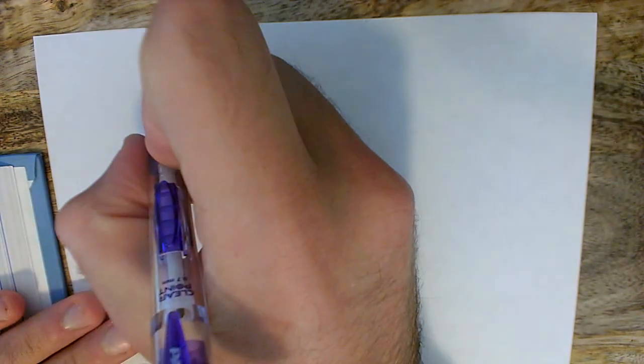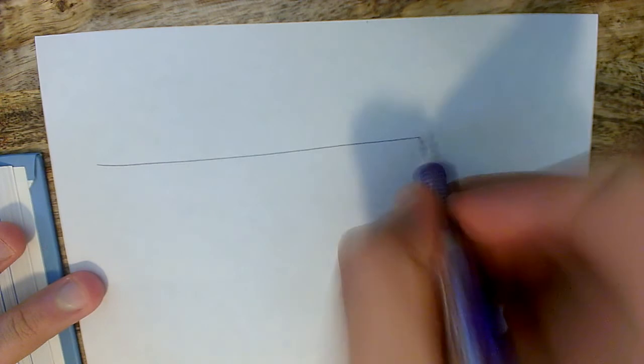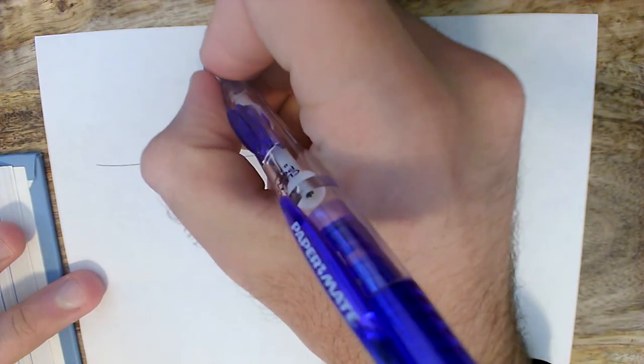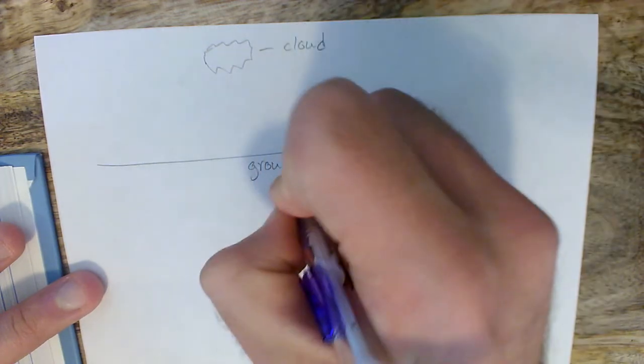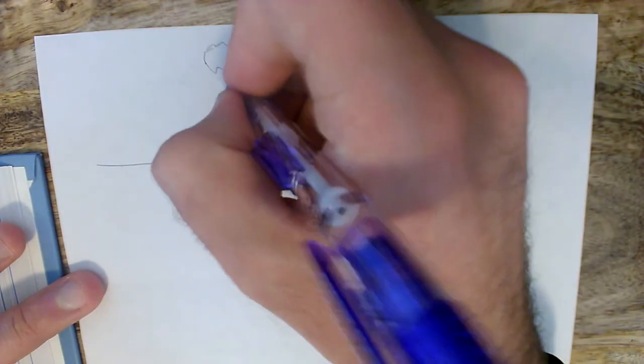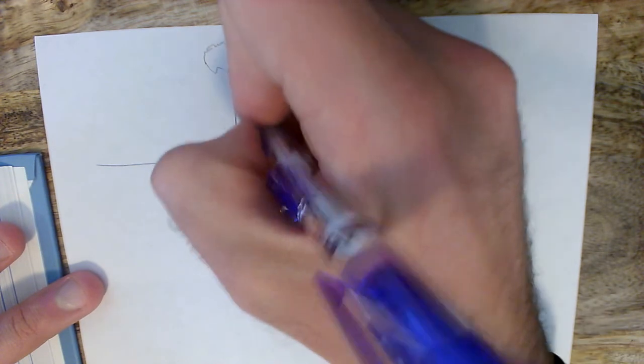Okay, so now at this point, I'm just going to do 2 application problems. We usually don't do too many of these, but we're nearing the end of the lesson. So 2 more application problems and we will be done. The first one is, let's say we have a cloud. So here's the ground, and we have a cloud up here. And we want to know the height of the cloud above the ground.